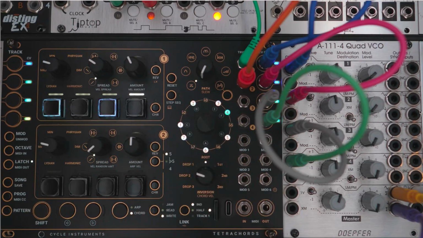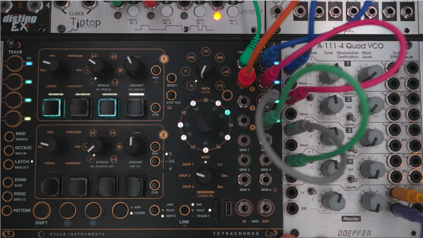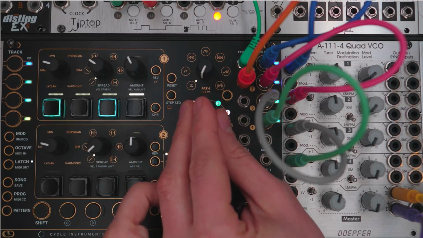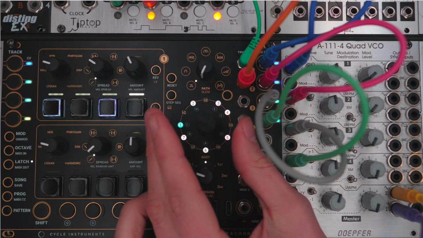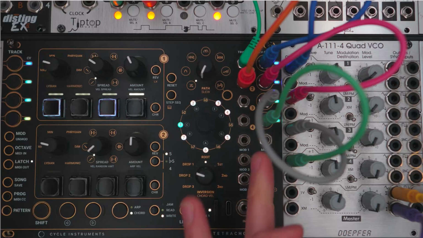So you can start getting really nice chord changes underneath melodies that are moving independently of each other. You can learn more about Link in the Link video. And that's the second patch on the tetrachords using the CV outputs.